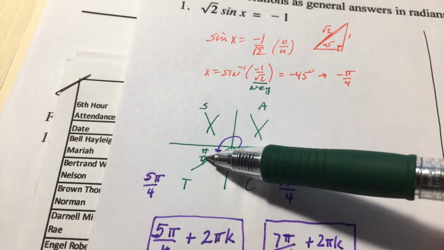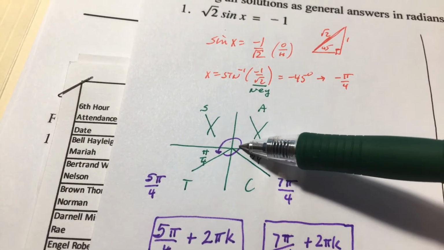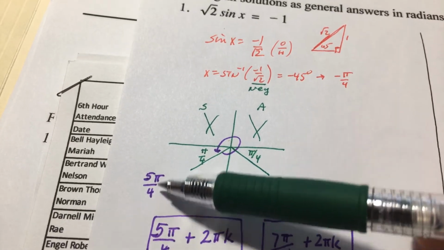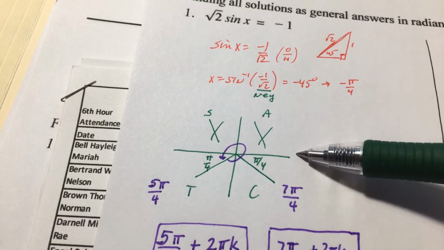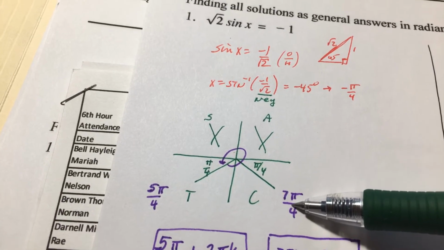Then it's up to you to copy it over here. Then you get 5 pi over 4, because this is 1 pi, or 4 over 4. That's 5 pi over 4. This is 2 pi, or 8 over 4, so this is 7 pi over 4.